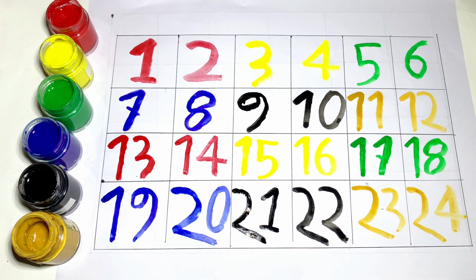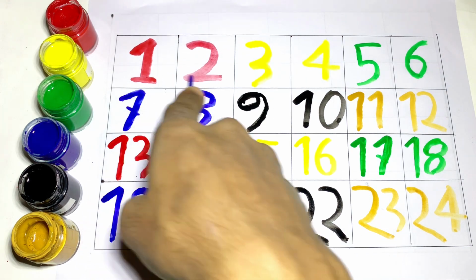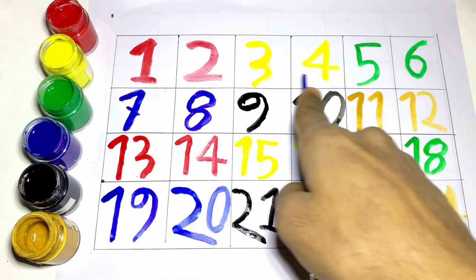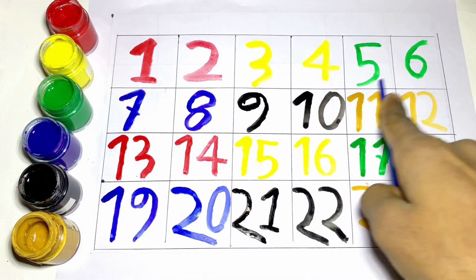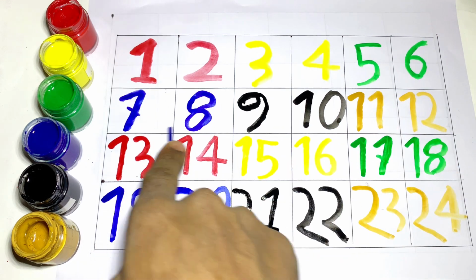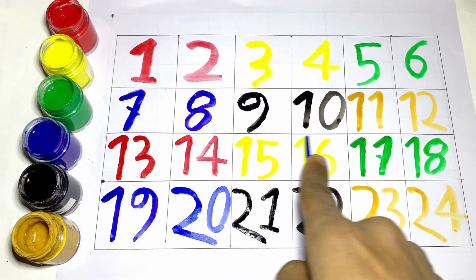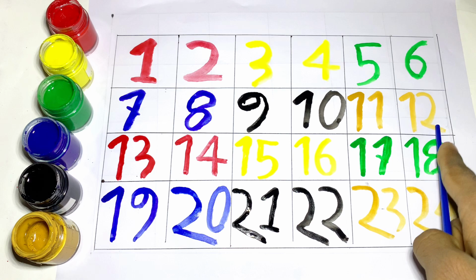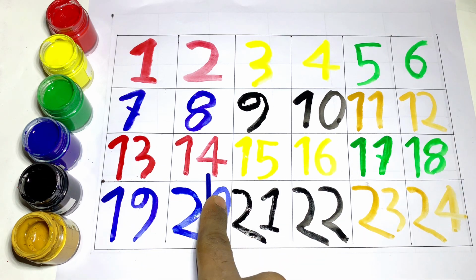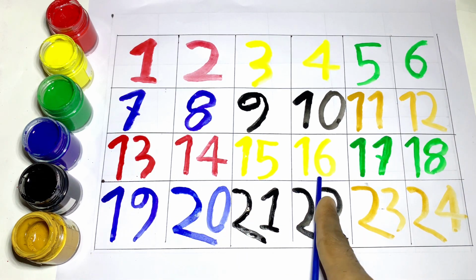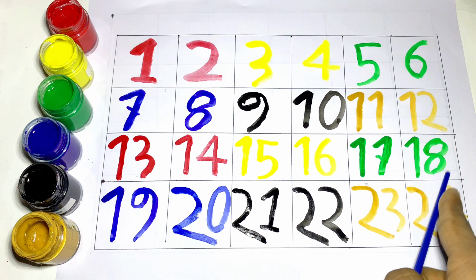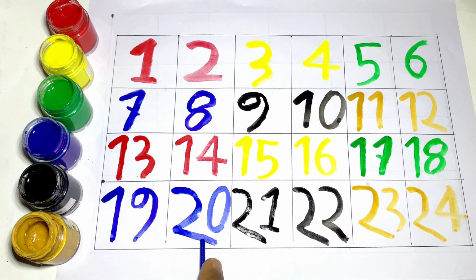Kids, today draw 1, 2, 3, 4, 5, 6, 7, 8, 9, 10, 11, 12, 13, 14, 15, 16, 17, 18, 19, 20, 21, 22, 23, 24.